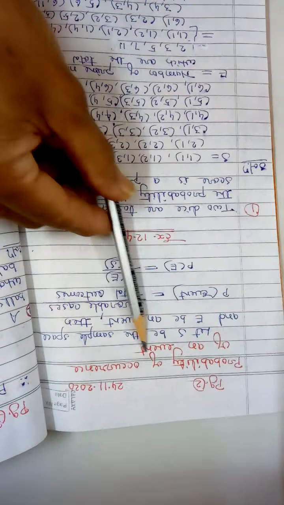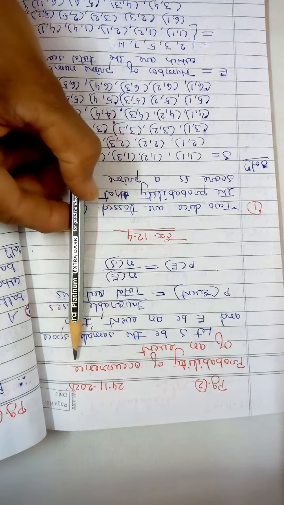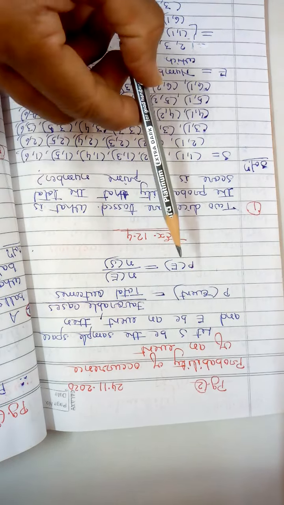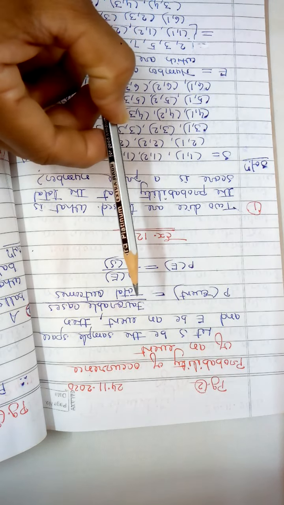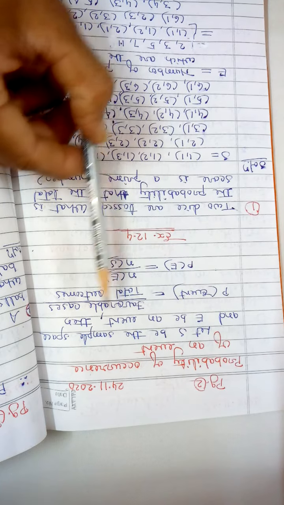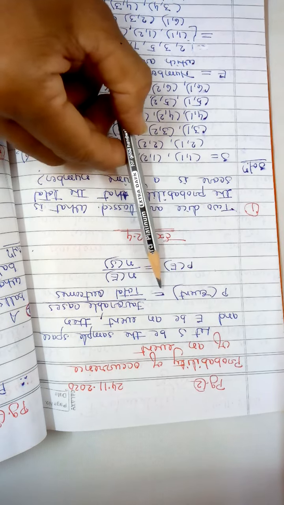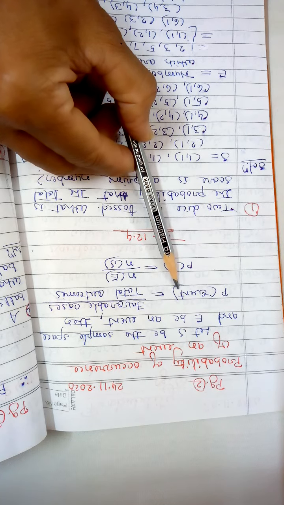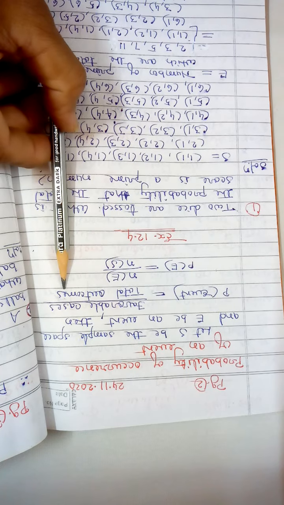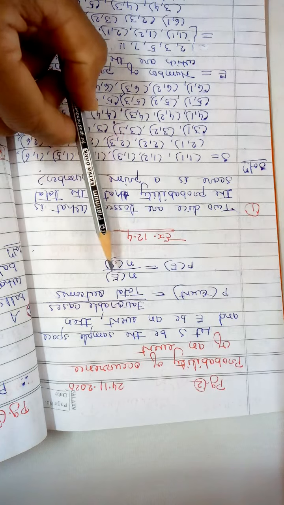Next is the formula of probability of occurrence of an event. Let us assume that S be the sample space, meaning how many possible outcomes are there, the set of those outcomes, and E be an event, that means the event about which we want to find out. So P(E), that means probability of happening of that event, is equal to favorable outcomes upon total outcomes, and in short we can write P(E) = n(E)/n(S).